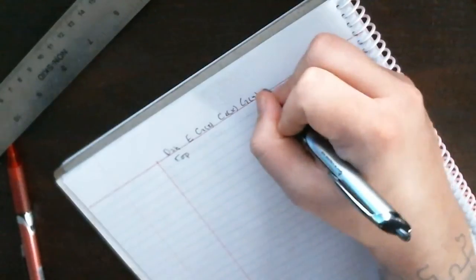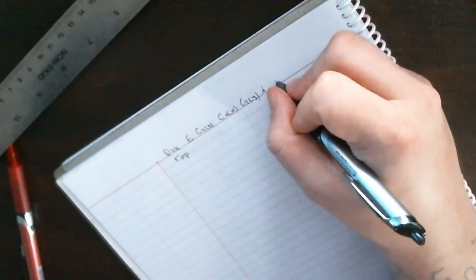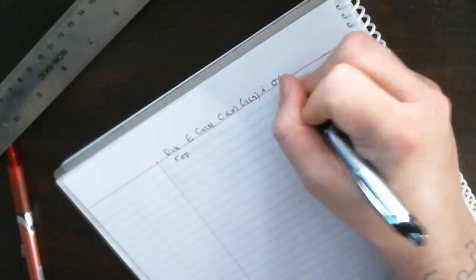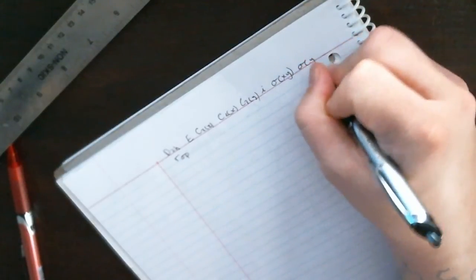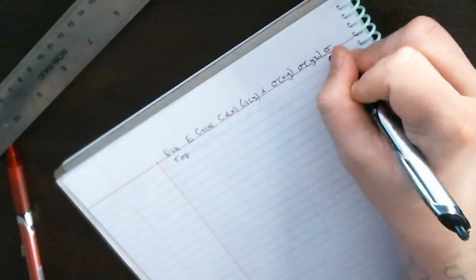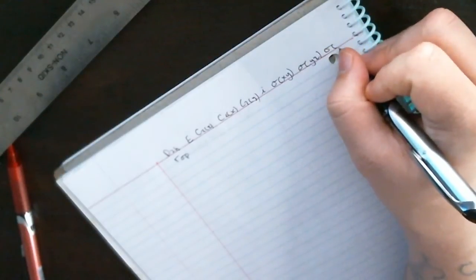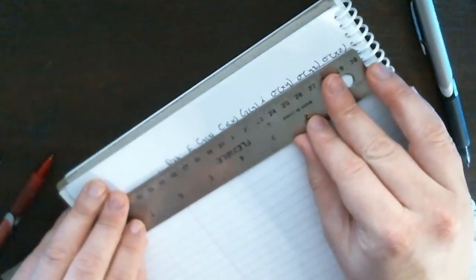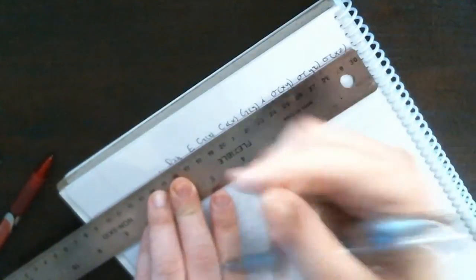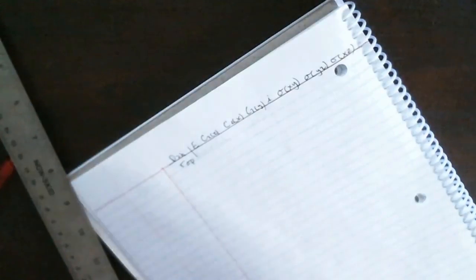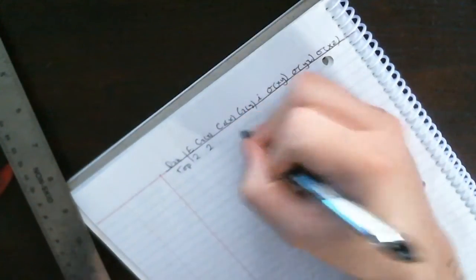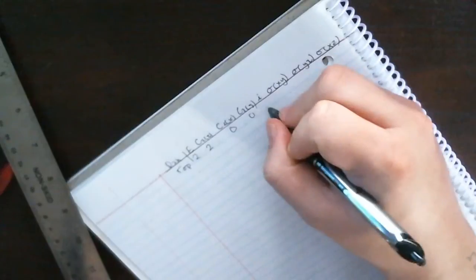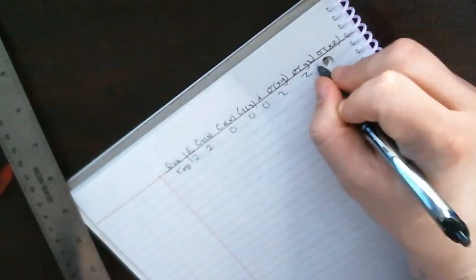I mixed them up, but that's okay, they're all 0 anyways. I, sigma XY, sigma YZ, and sigma XZ. And I mixed those up too, but that's also okay because, again, those are all 2s. So I'm just going to draw this out real quick. Okay, so we have 2, 2, 0, 0, 0, 2, 2, 2.